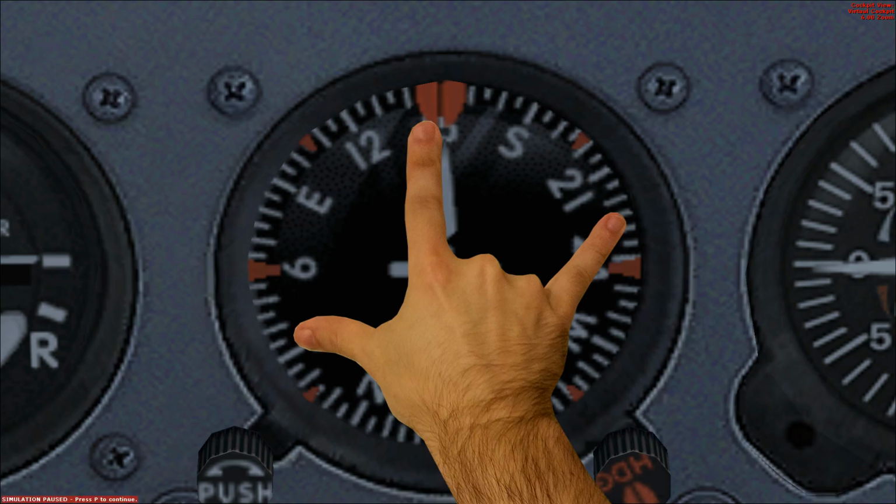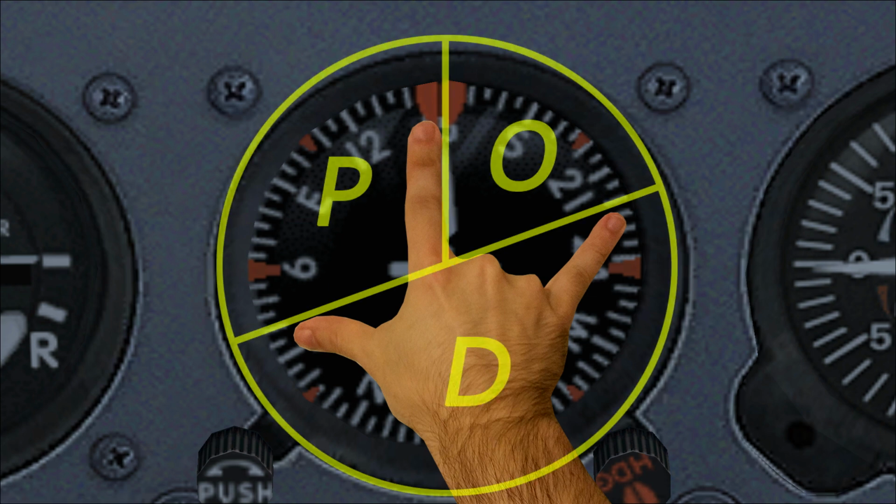So what I do is I take my index finger, my pointy finger, and put it at the top of the heading indicator, and I draw that little angle between my thumb and my little finger. And you can remember it's about a 20-degree change. So what I'm going to do also is superimpose the little POD diagram that I showed you earlier.